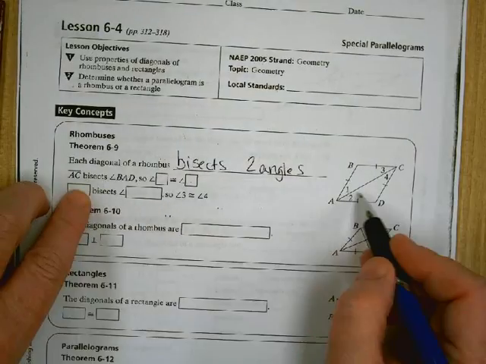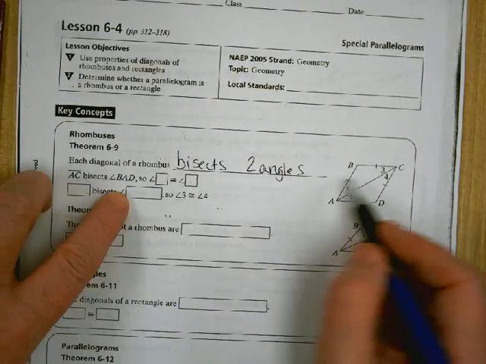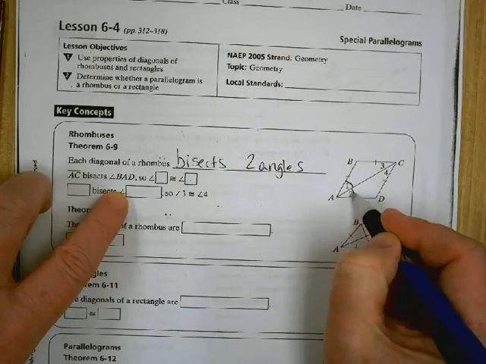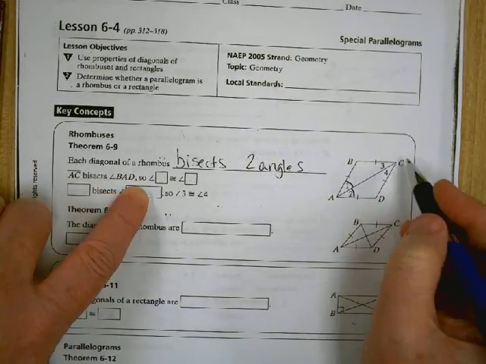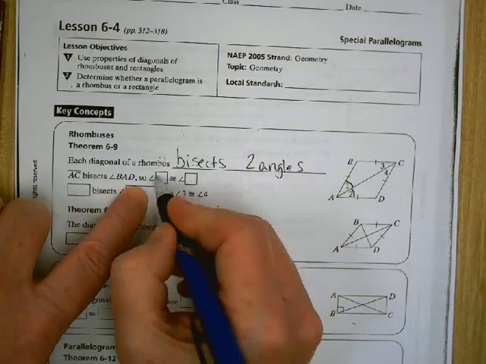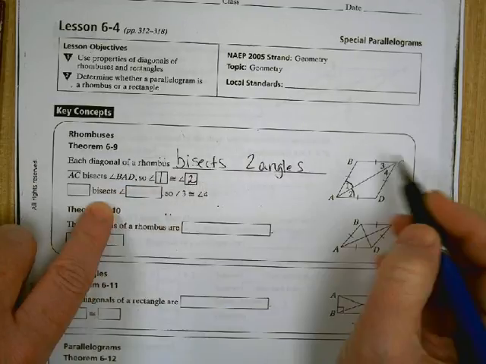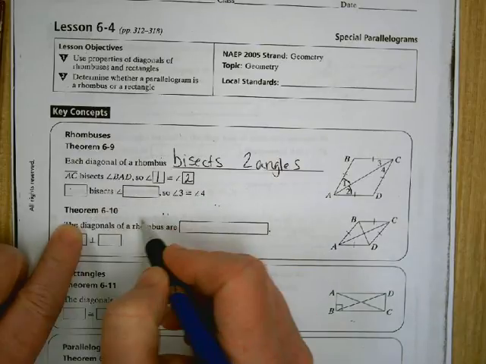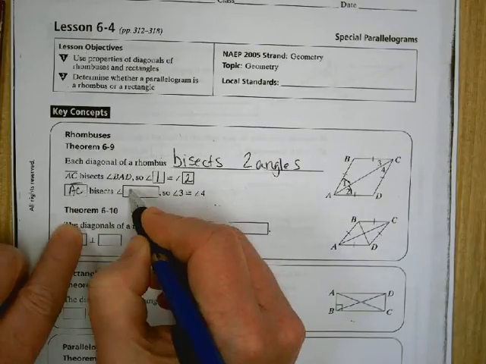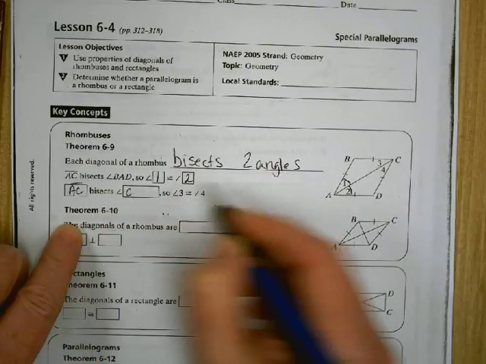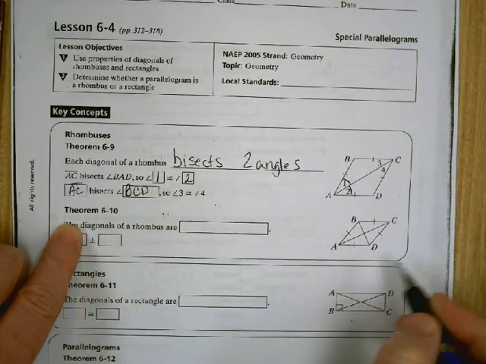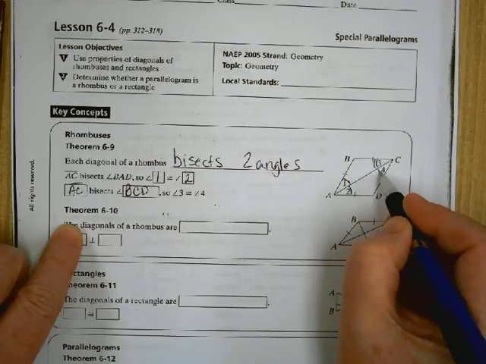AC is the diagonal. It bisects BAD, which means that angle 1 and angle 2 are congruent. It bisects BCD, so that angle 3 and angle 4 are congruent.